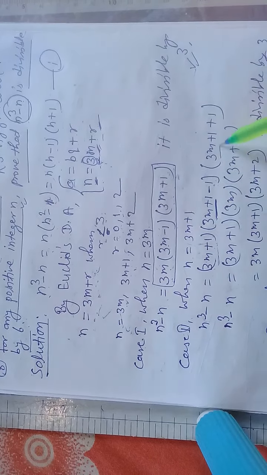This whole term is divisible by 3. It means n³ − n is divisible by 3.